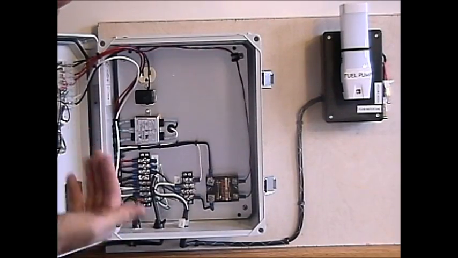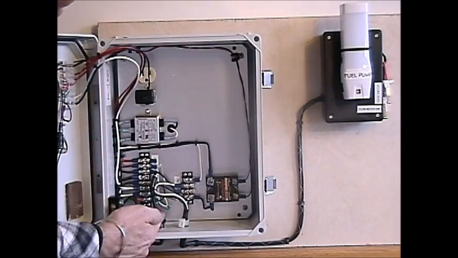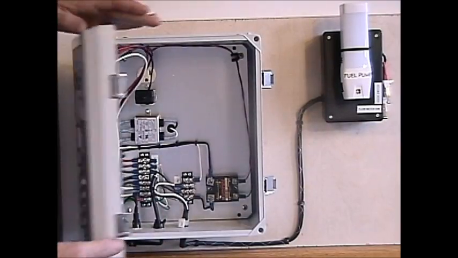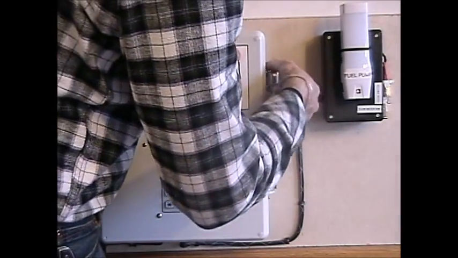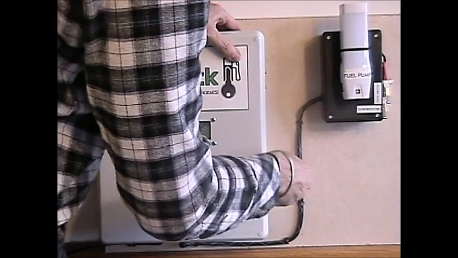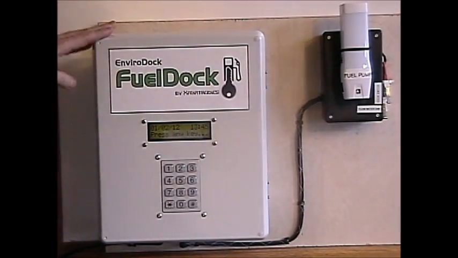Everything else is wired up directly. Once he's done installing his 2 sets of wires, again, the cover is put back on, it automatically initializes, and it's ready to go.